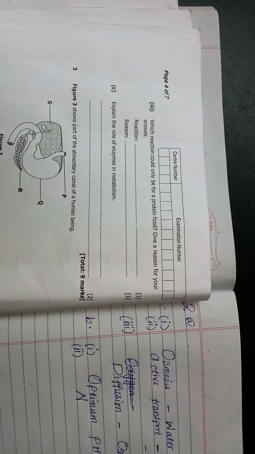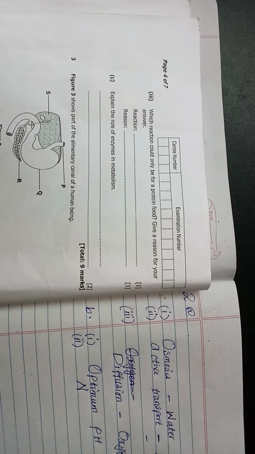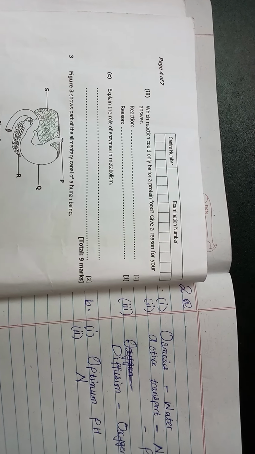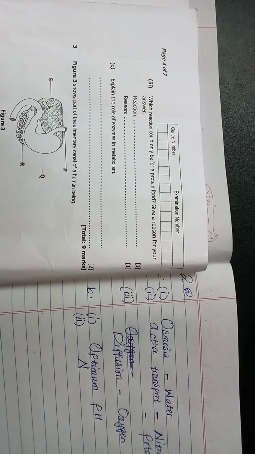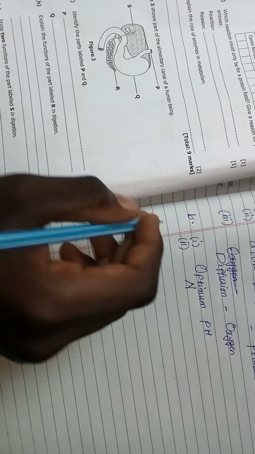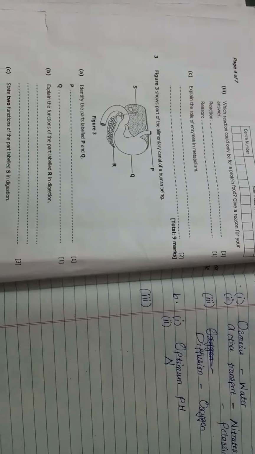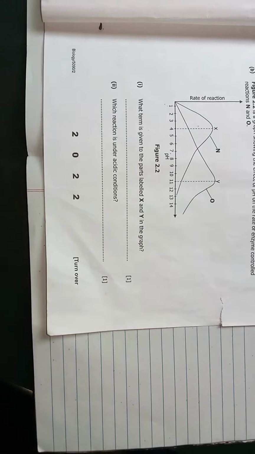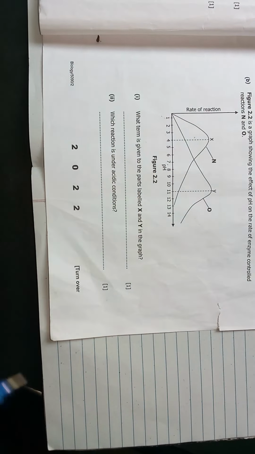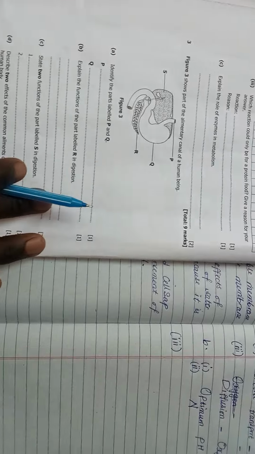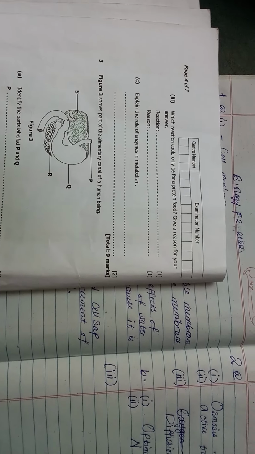Okay, we move on to 3. Question 3 is saying, which reaction could only be for a protein food? Give a reason for your answer. So which reaction could only be for a protein food? Okay, the reaction which can only be for a protein food is reaction N. One thing you should know is that proteins are only digested in the stomach.